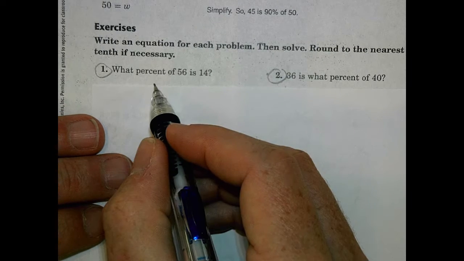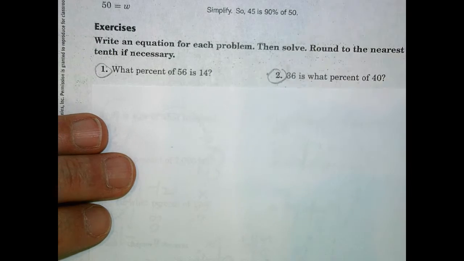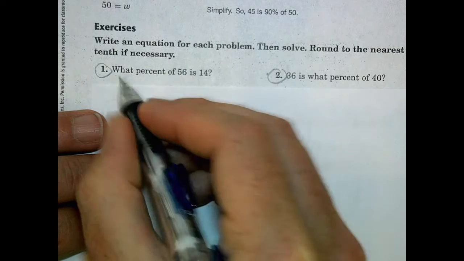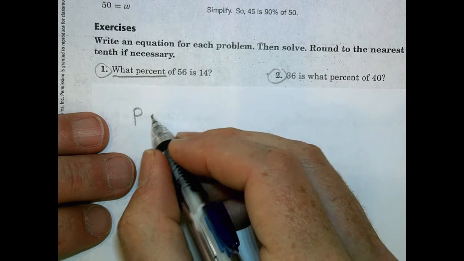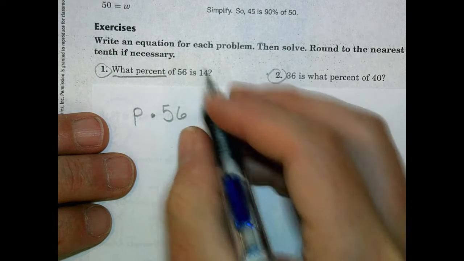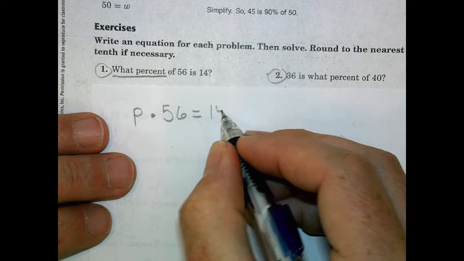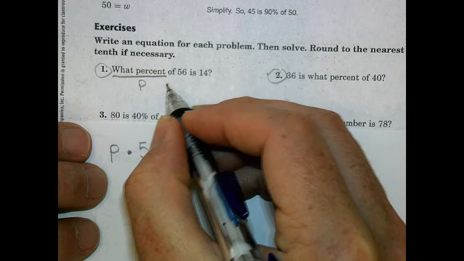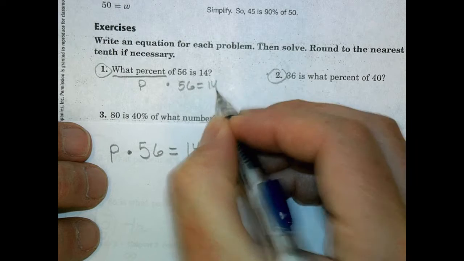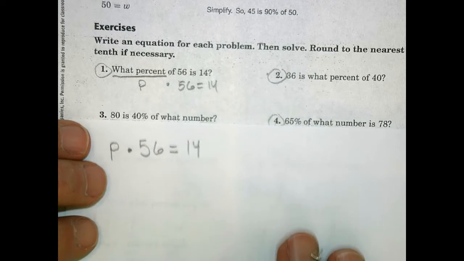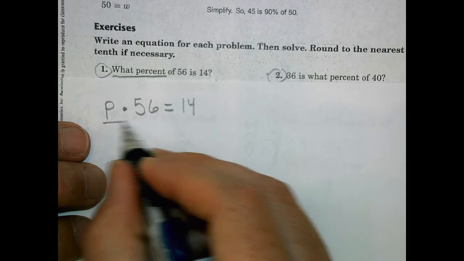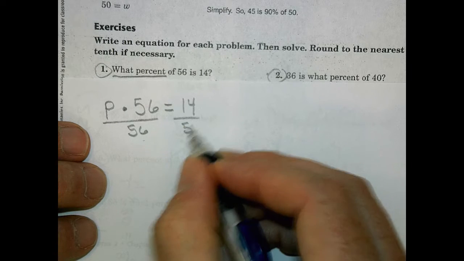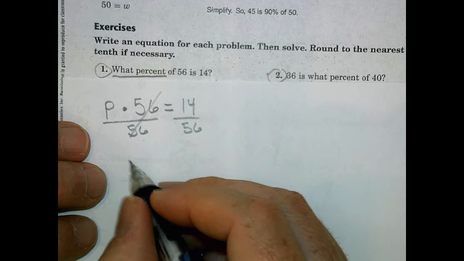So the first one, what percent of 56 is 14? Again, we're going to turn these into an equation. So I have what percent, we'll call that P, because that's our question, of is multiply 56 is equal to 14. So this is P times 56 equals 14, and that's my equation. Now what I want to do is solve for P. To solve for P, I'm going to divide both sides by 56 in order to get the P by itself. That leaves me with just the P on the left side.